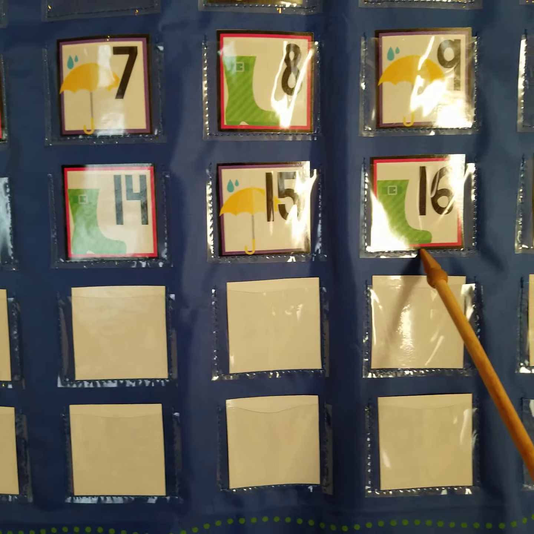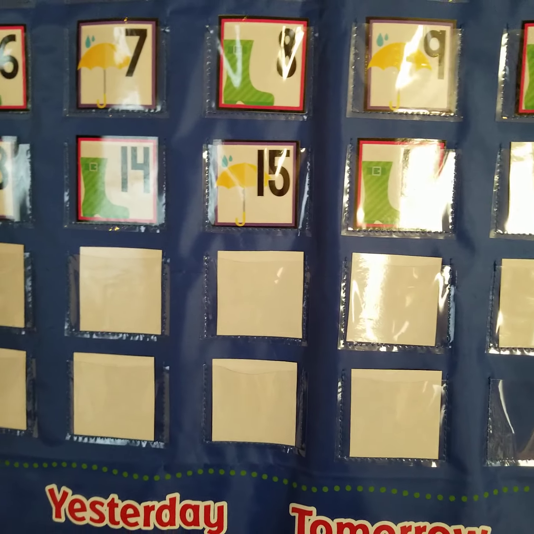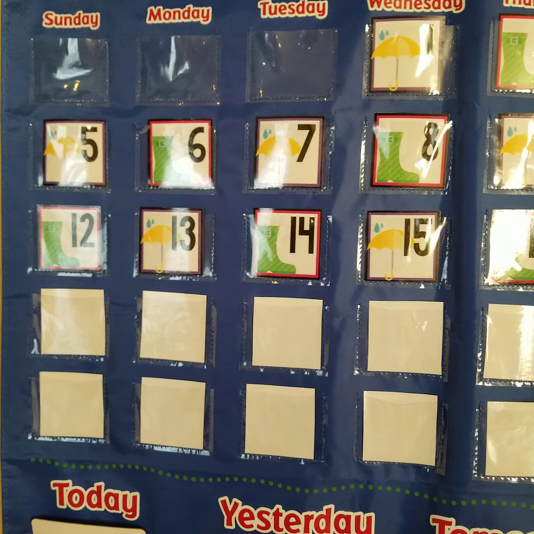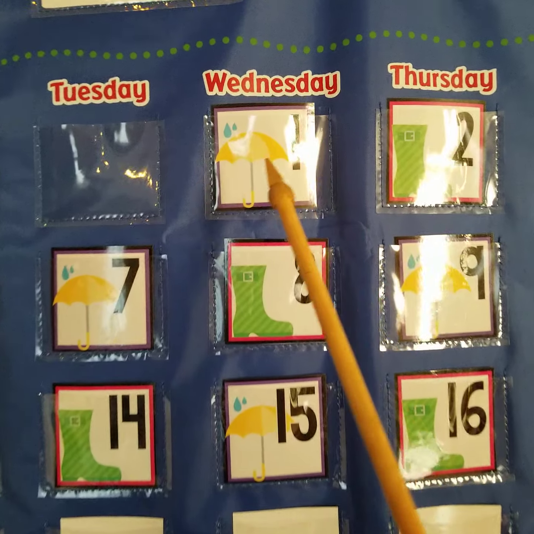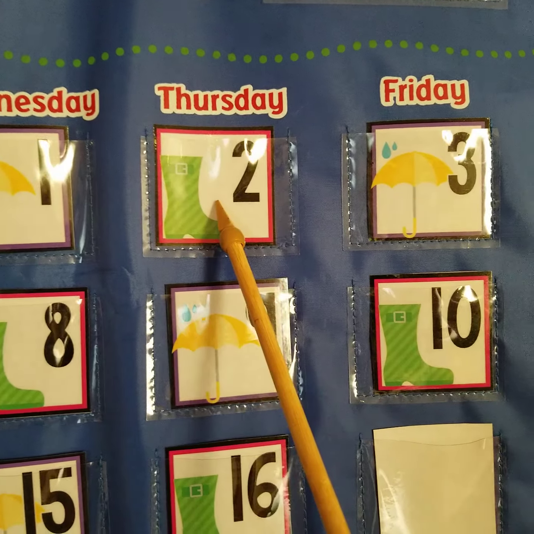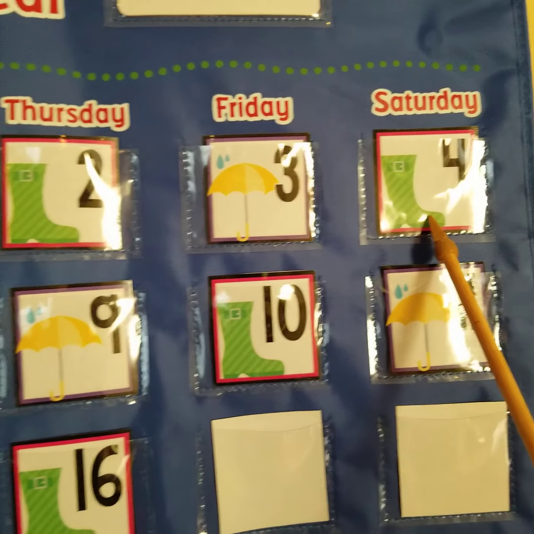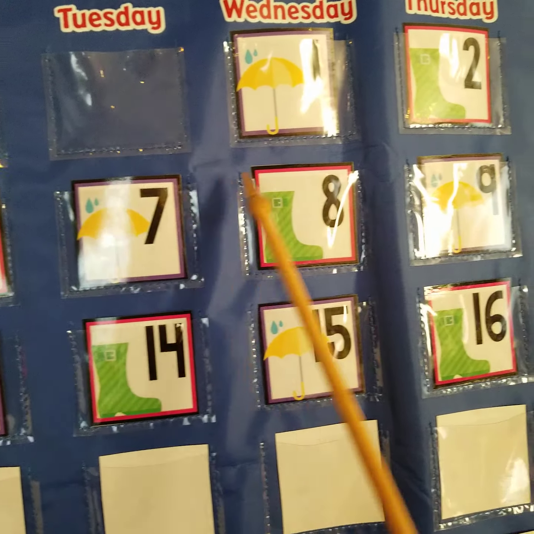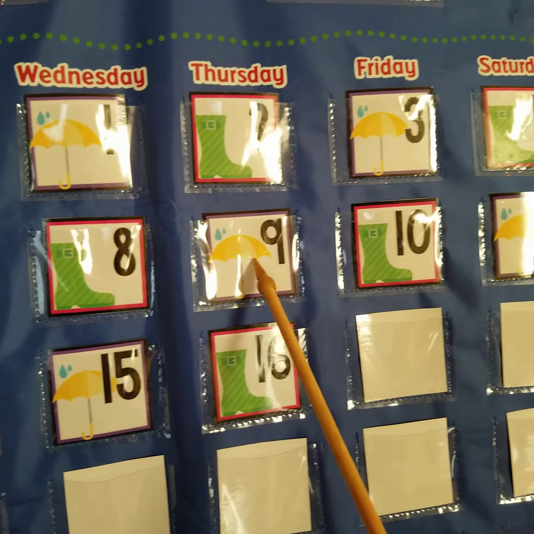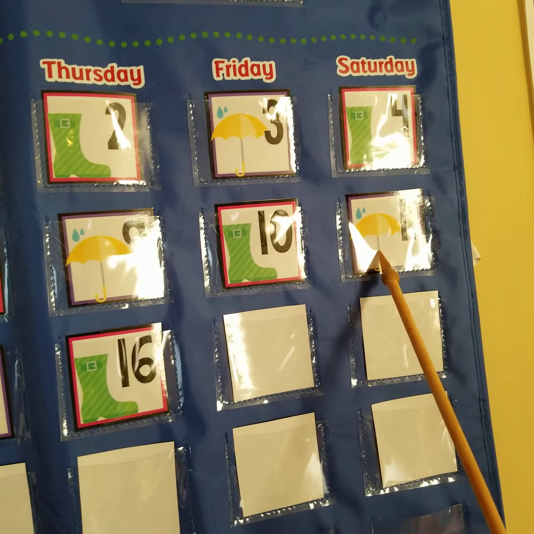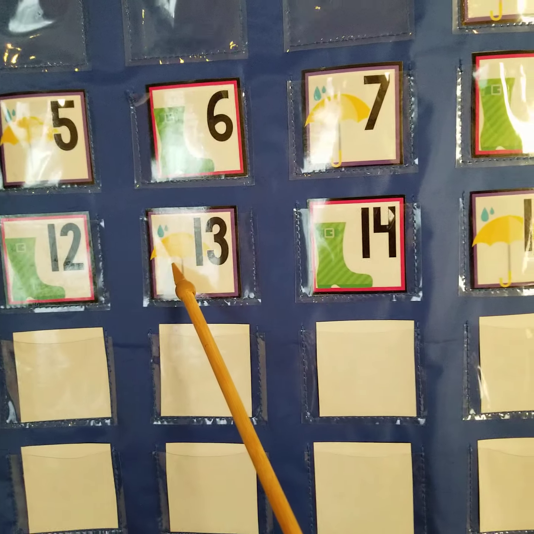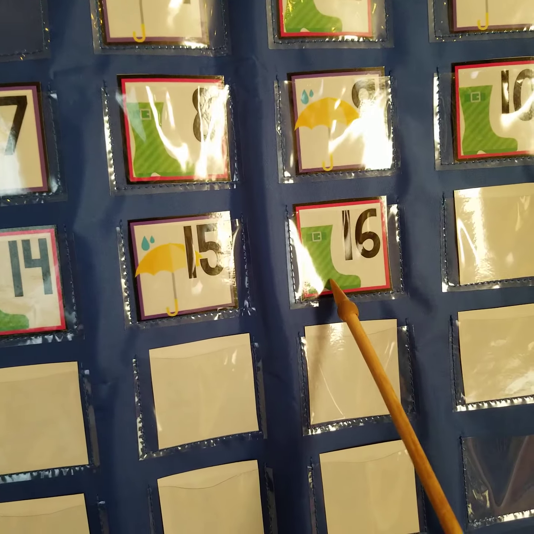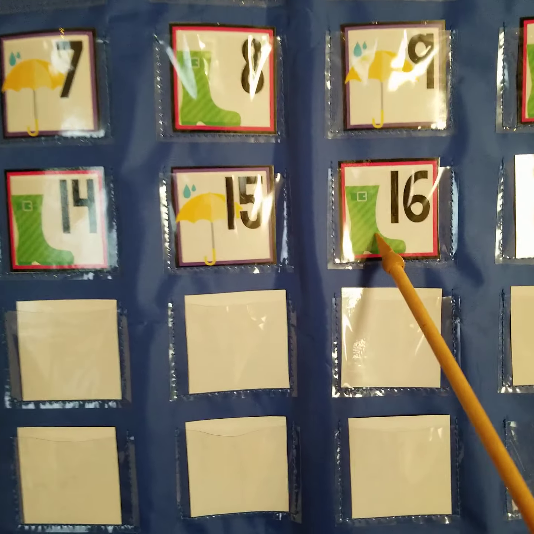Alrighty, so let's go ahead and do our calendar count. Make sure we use our cardinal numbers. That means that we're like in a race, like first, second, third. And we're going to start off with first, second, third, fourth, fifth, sixth, seventh, eighth, ninth, 10th, 11th, 12th, 13th, 14th, 15th, and 16th.